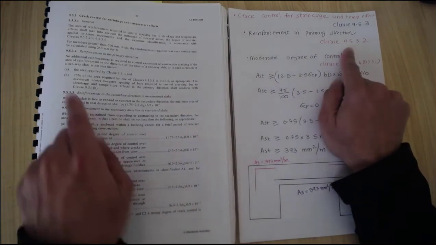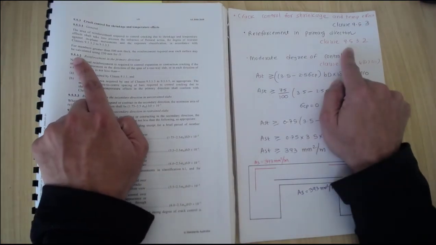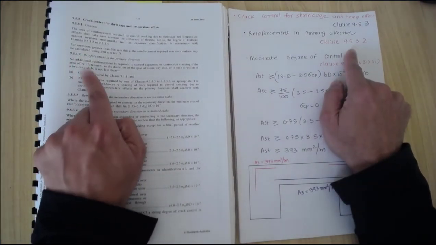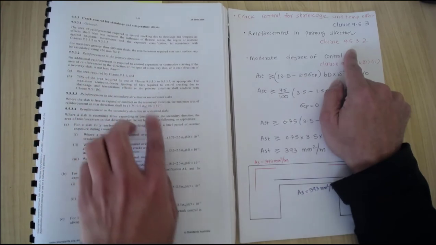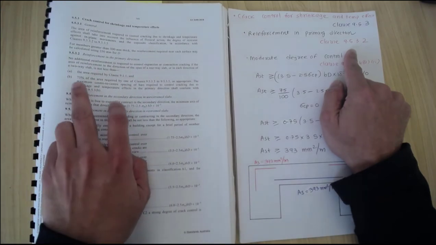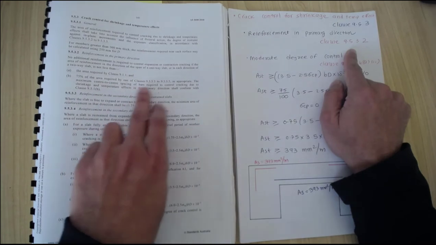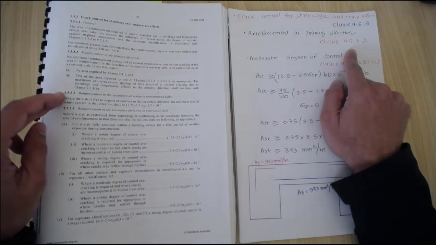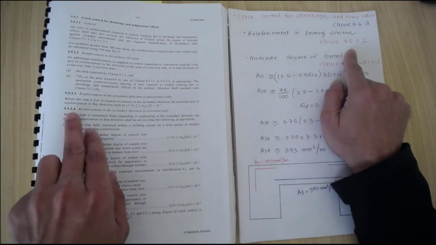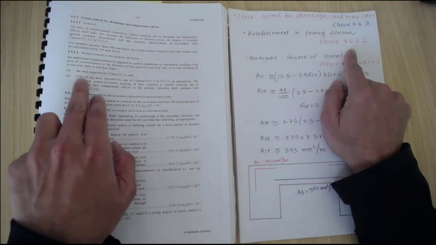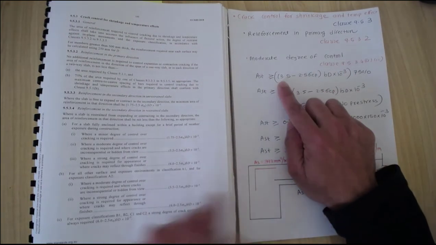Now for the primary direction, you need to go to clause 9.5.3.2, which is the reinforcement in the primary directions. If you read about that, it says 75% of the area, and then you need to come to this clause here, 9.5.3.3 and 9.5.3.4. So basically we need to take 75% of these.